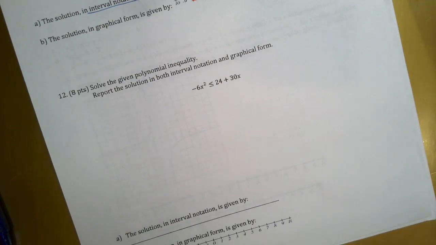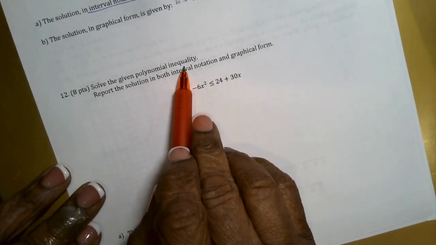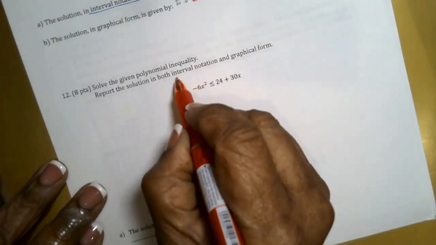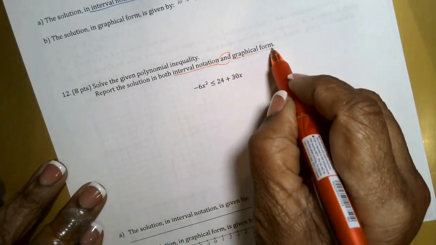Let's solve a polynomial inequality together, a quadratic inequality to be exact. Let's get started. Solve the given polynomial inequality. Report the solution in both interval notation and graphical form.